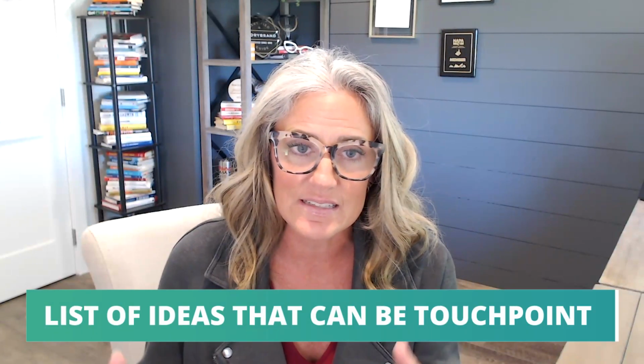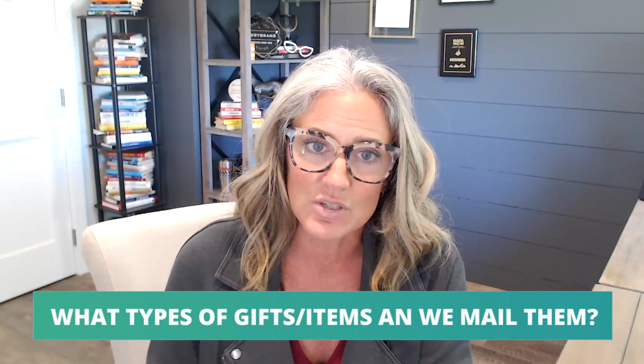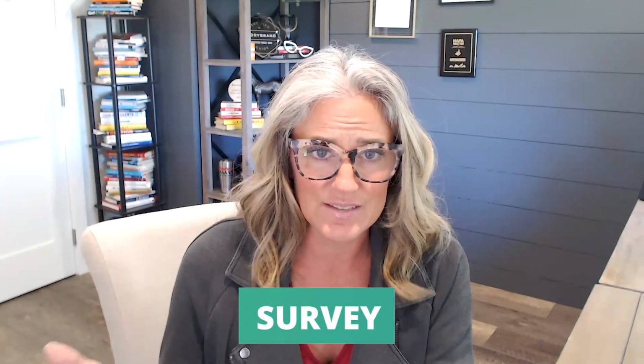And after we talk about modalities, during your sprint session, you're going to want to talk about ideas and actually generate a whole list of ideas that could be touch points. What types of gifts or items could we send in the mail, and what might we write? Would it be a personal note? Would it be just a simple post-it note? What is it that we can include in that? So that's one idea.